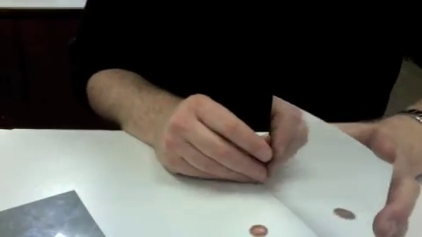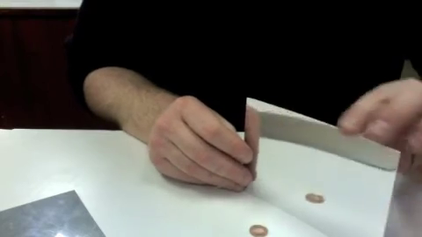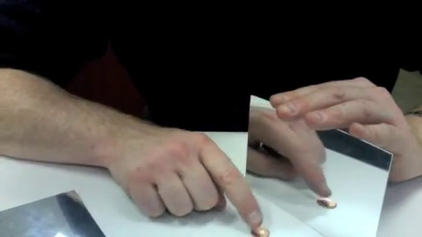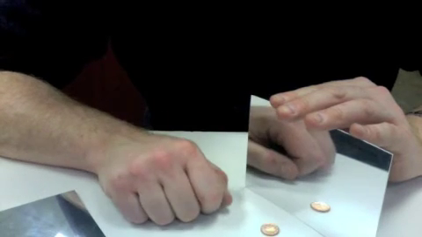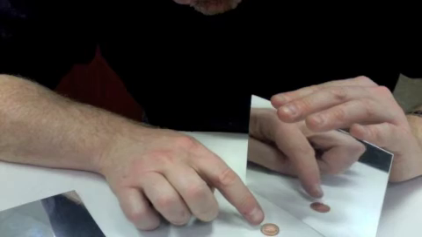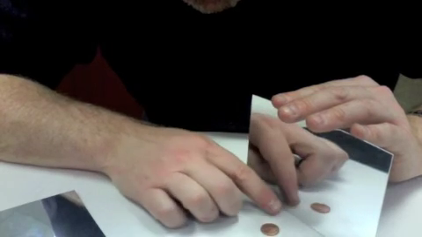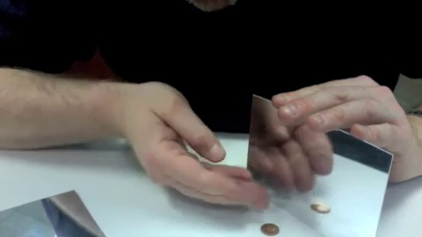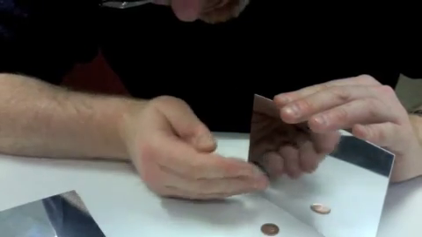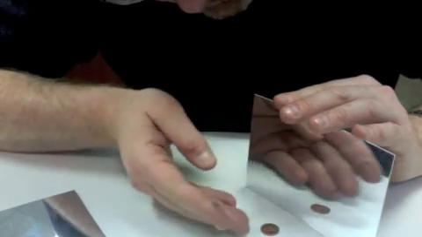Now, when we're looking at the mirrors and the coins, and we look again at one single mirror here and one coin, we notice that the coin is about 2 centimeters away from the mirror. Not only is the image reversed, but the reflection appears to be inside the mirror, inside a virtual world, at the same distance.